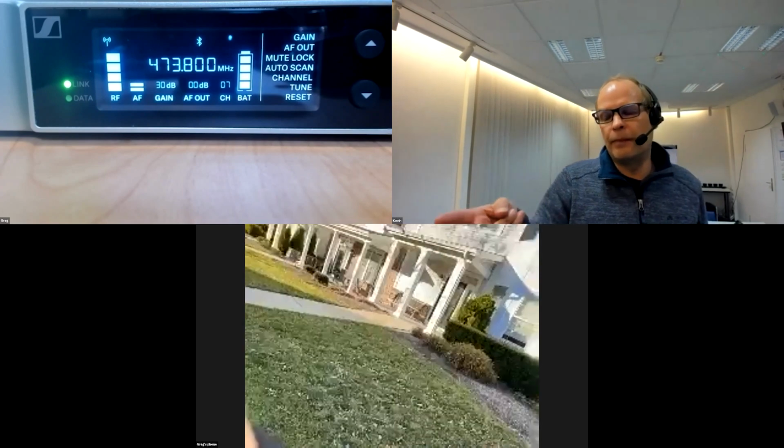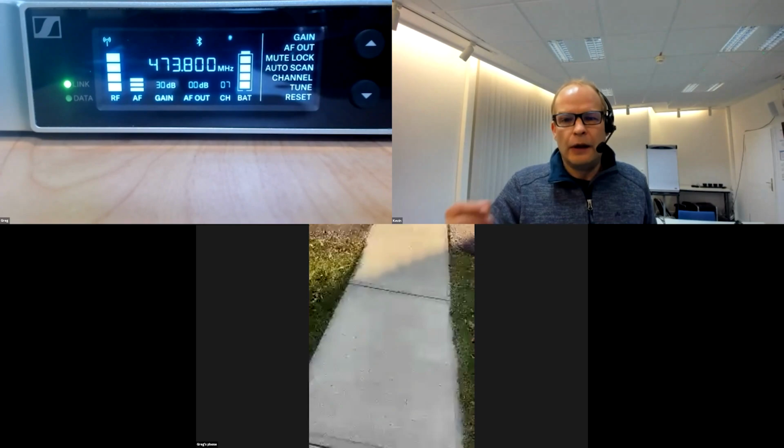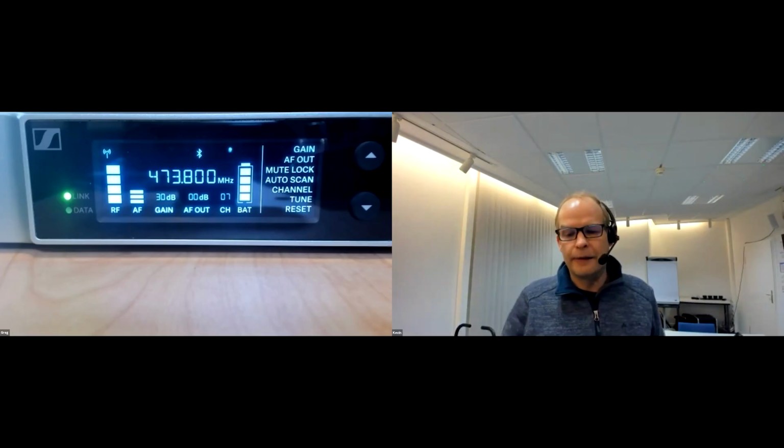On each RF circuitry, A and B, there is a link output. So you can basically extend the system. Maybe you're meaning this. Could be.